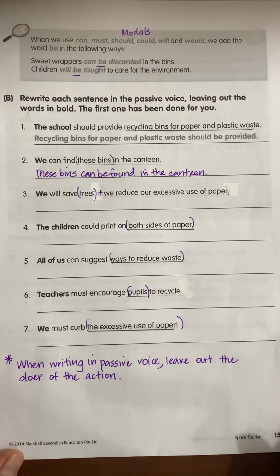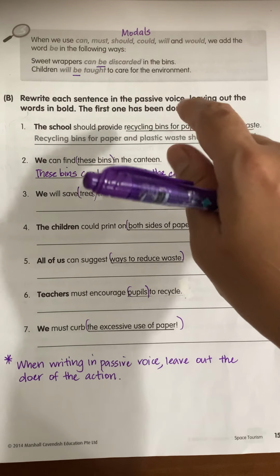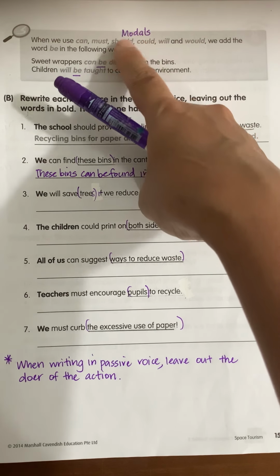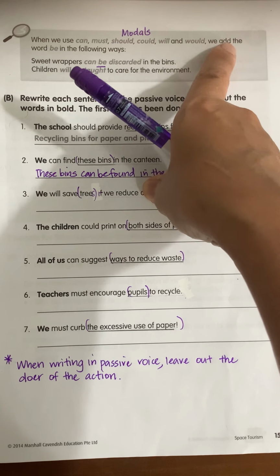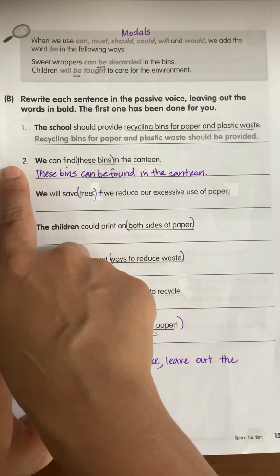Okay, boys and girls, please turn to page 15 of your companion booklet. And we are going to change the active voice to the passive voice. But this time around, we have modals in our active voice. And when we have modals in our active voice, then we add the word be. Okay, so let's take a look at question number 2.